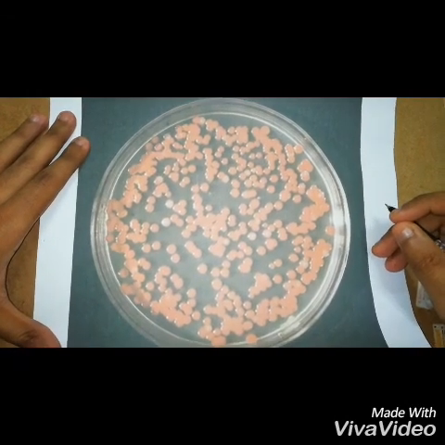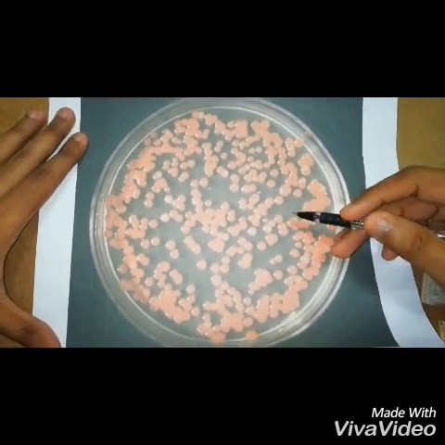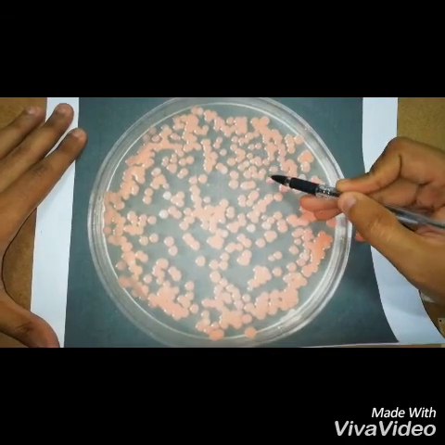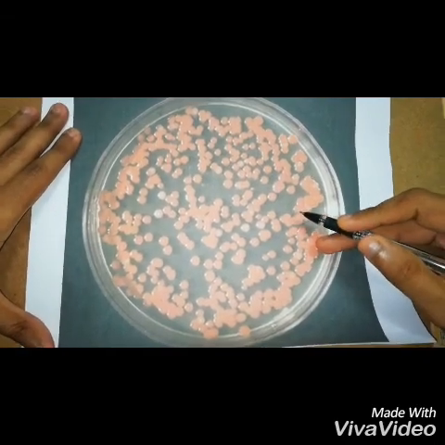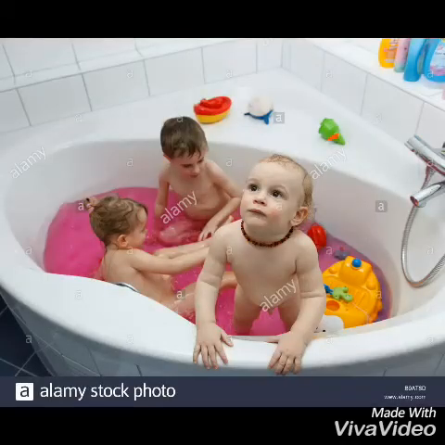Nice red beaded appearance, right? Any guesses? Well, it's your Serratia marcescens, and the red pigment here is due to prodigiosin. Also, it mainly causes pneumonia. They are commonly found in bathtubs and faucets and easily attack children when they are immunodeficient.